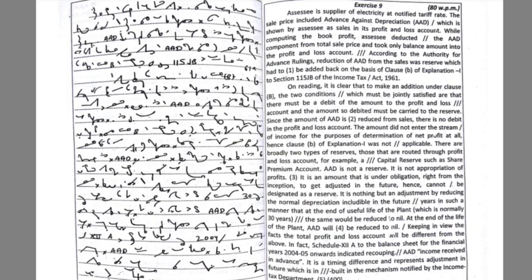SSC is a supplier of electricity at a notified tariff rate. The sale price included advance against depreciation, which is shown by SSC as sales in its profit and loss account. While computing the book profit, SSC deducted the AAD component from the total sale price and took only the balance amount into the profit and loss account.